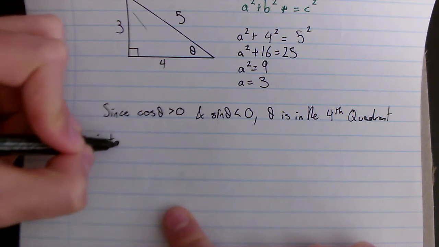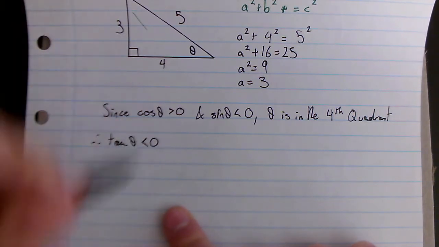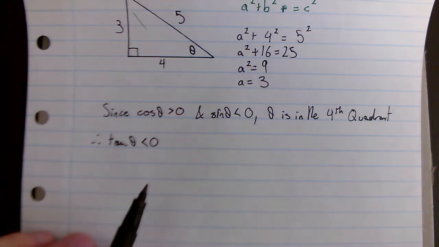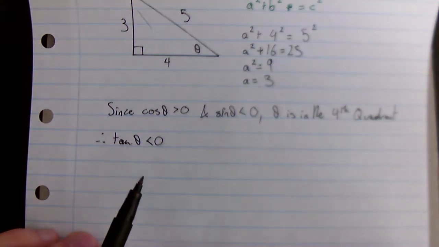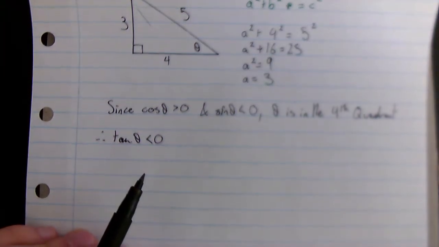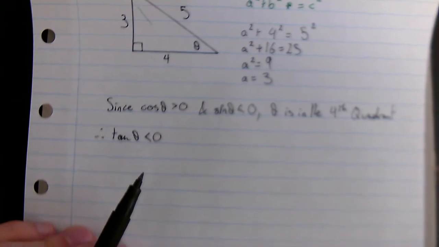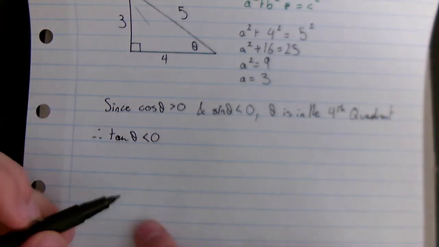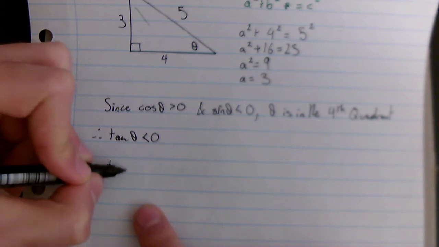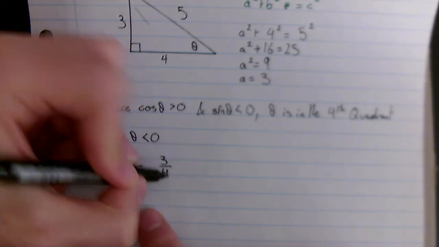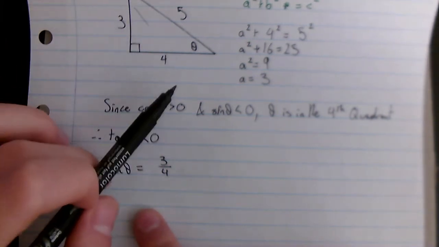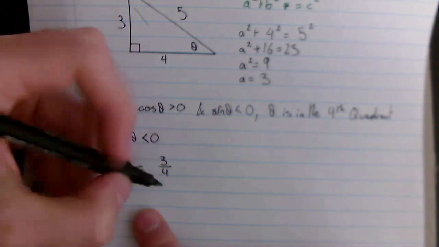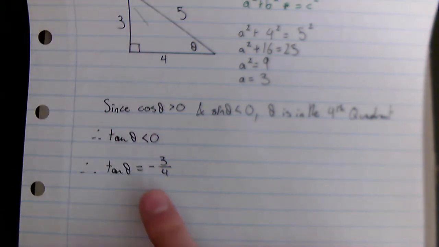Therefore, tan theta is less than 0, because in the fourth quadrant, tan theta is indeed less than 0. Once we've got this, the rest is pretty simple. Tan theta is equal to 3 over 4 by the triangle, so opposite over adjacent, and we just pop in a negative in front of there because it's in the fourth quadrant. Okay, so hopefully that makes sense.